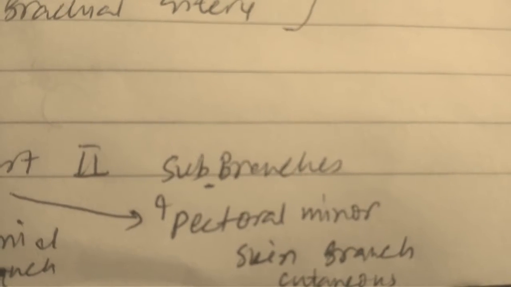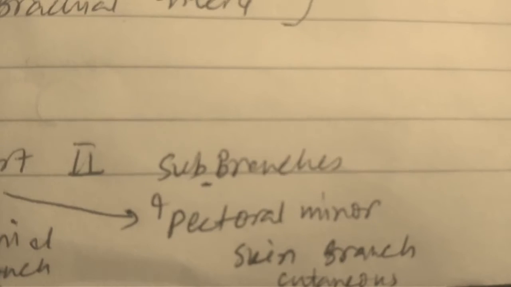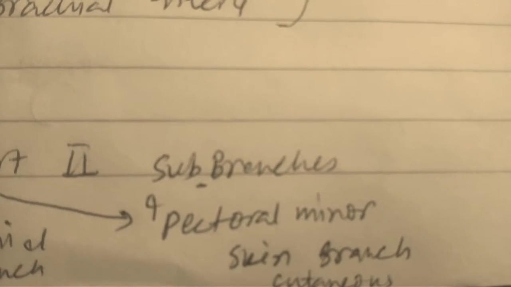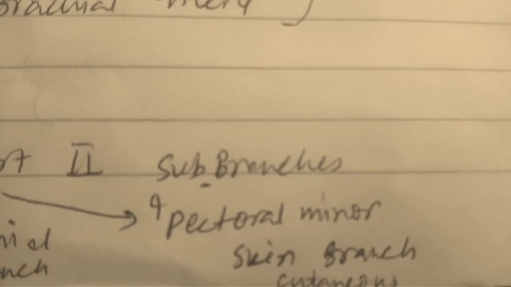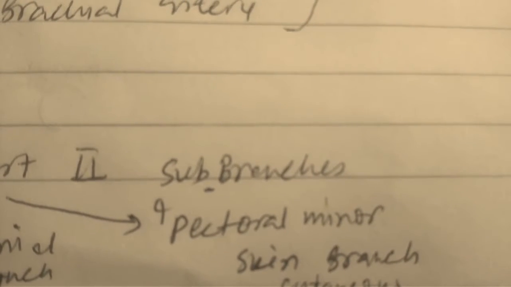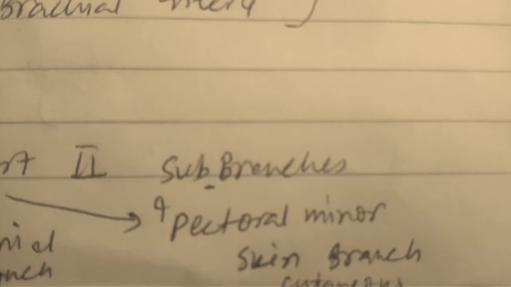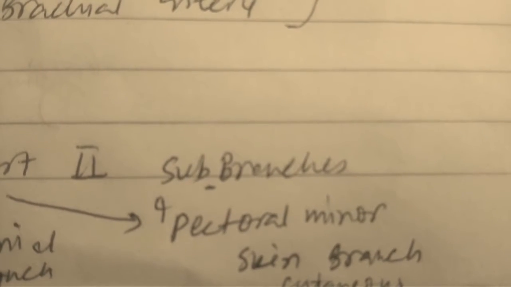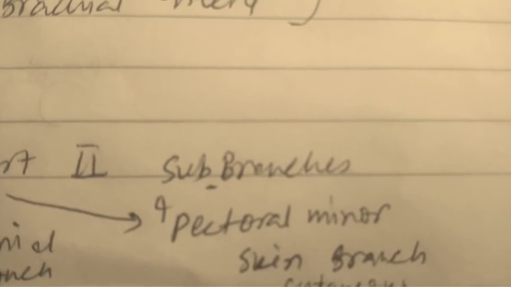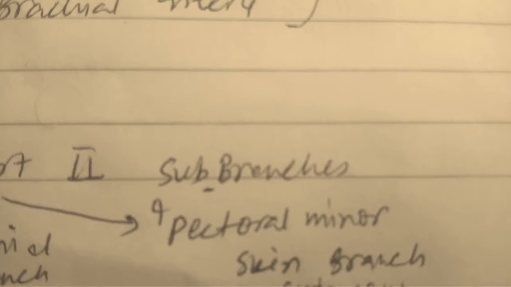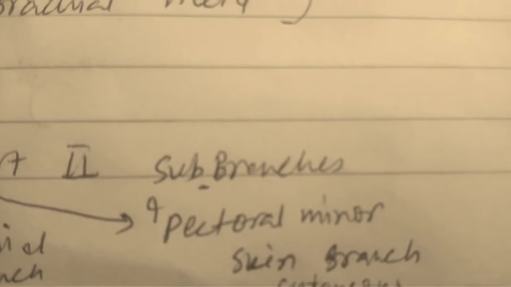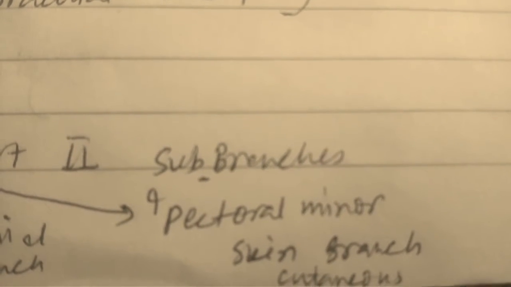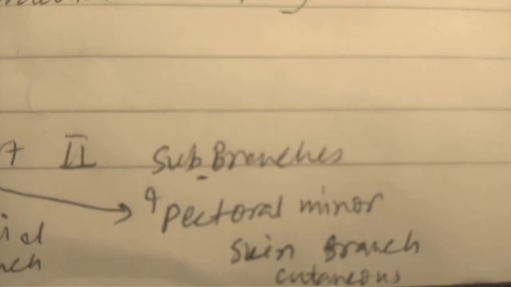And as we have seen, they are classified as the origin from the lateral part of the first rib. So we will definitely see that on the lateral part there is a smaller branch of the pectoralis muscle called pectoralis minor, and the arterial supply of pectoralis minor would be ensured by the thoracoacromial branch.